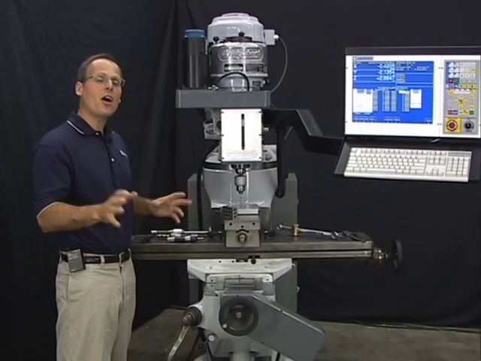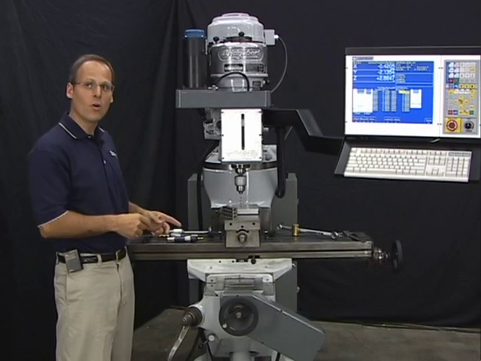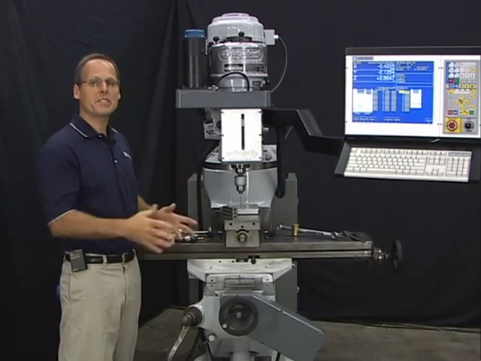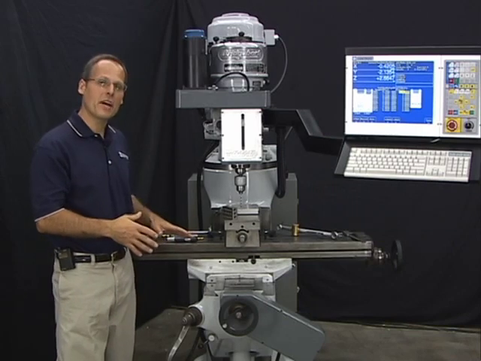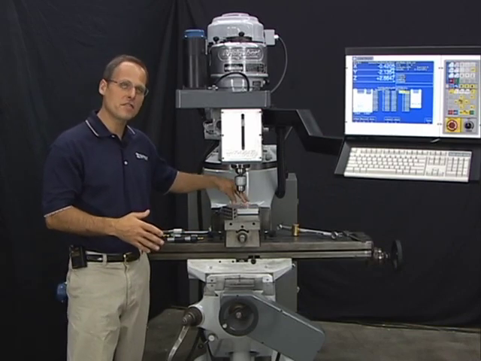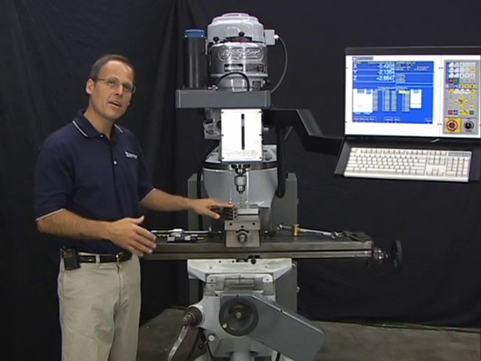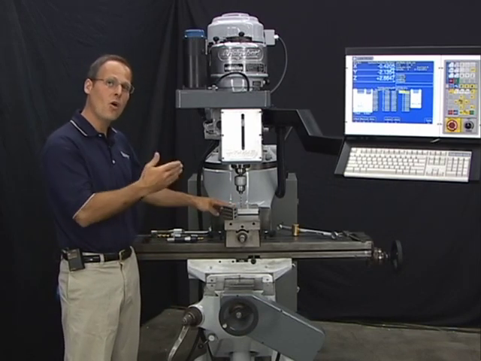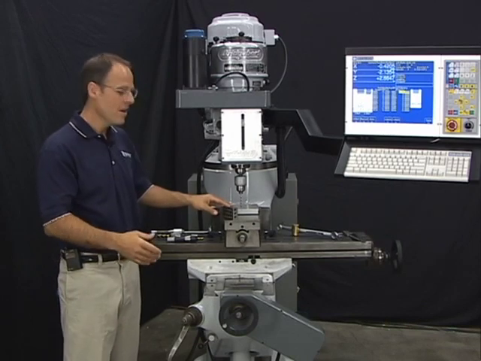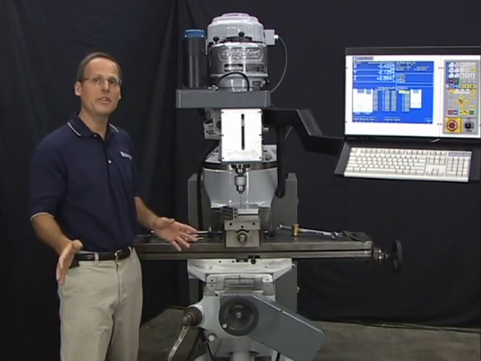After setting my height offset values with my reference tool, I'm free to move the knee to whatever position I need. Now, one of the reasons why I'm stressing this point is that I don't want you to confuse setting part Z0 positions with setting your tool height offsets. It kind of looks the same. You're touching the tool off the top of a position. Okay? I don't want you to confuse the two because they're completely different.